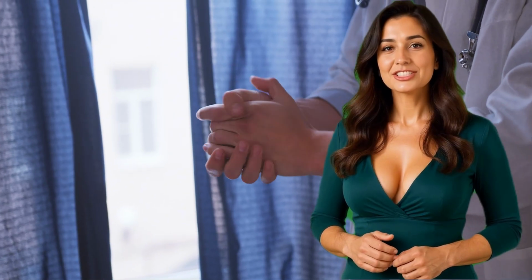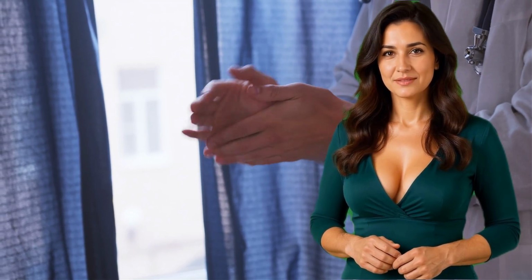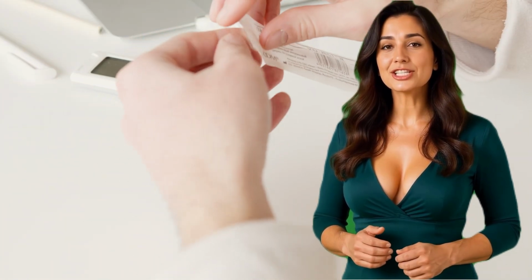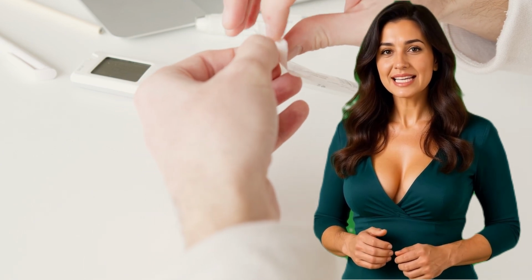The first step is to verify the medication order. Check the medication name, dosage, route, and scheduled time. Next, confirm the patient's identity using the appropriate identification.